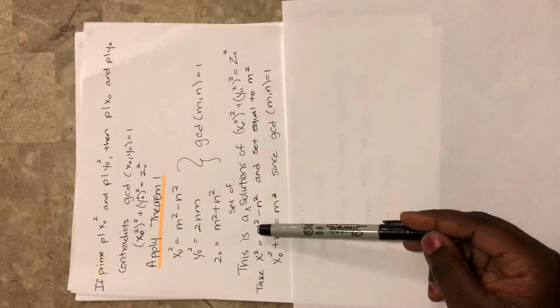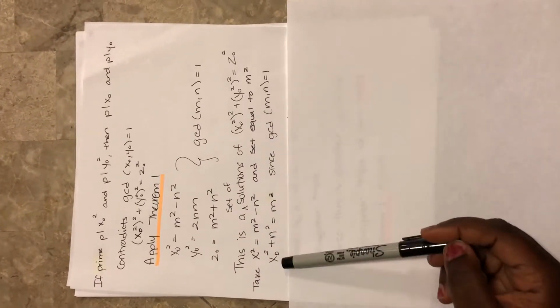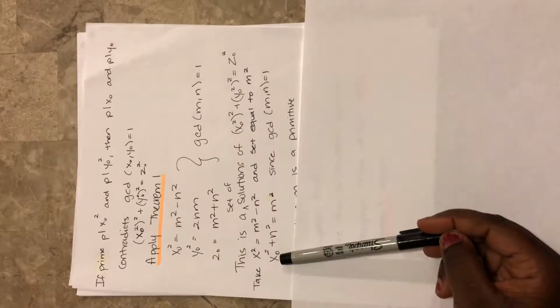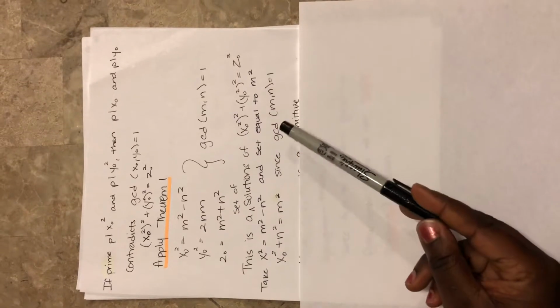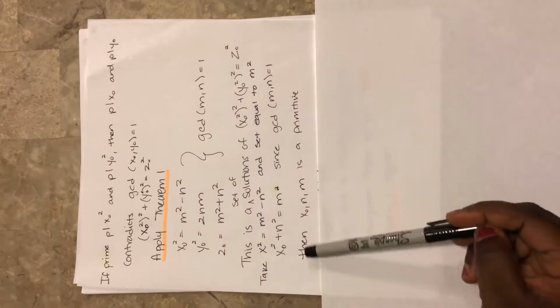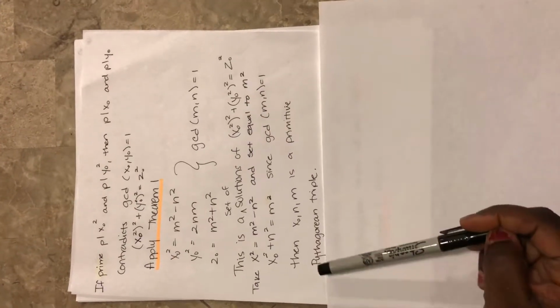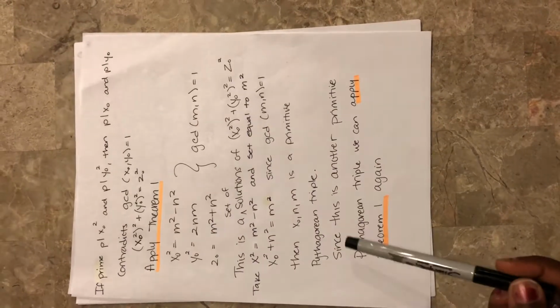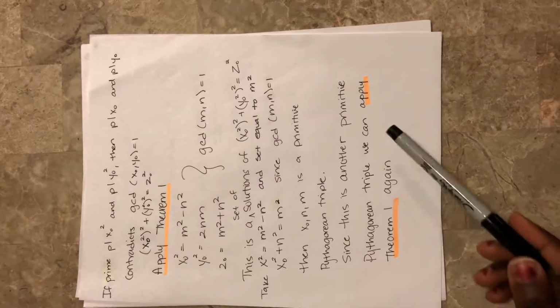Now, let's take our first equation here, x sub 0 squared is equal to m squared minus n squared, and set it up so that our new equation will look like x sub 0 squared plus n squared is equal to m squared. Now, since the GCD of m and n equals 1, then x sub 0, n, and m is a primitive Pythagorean triple. Since this is another Pythagorean triple, we can again apply Theorem 1.